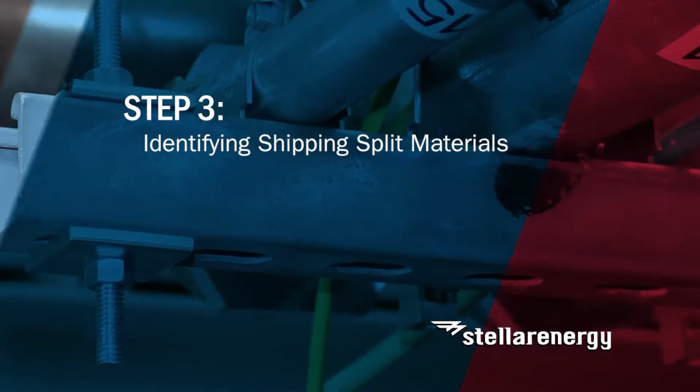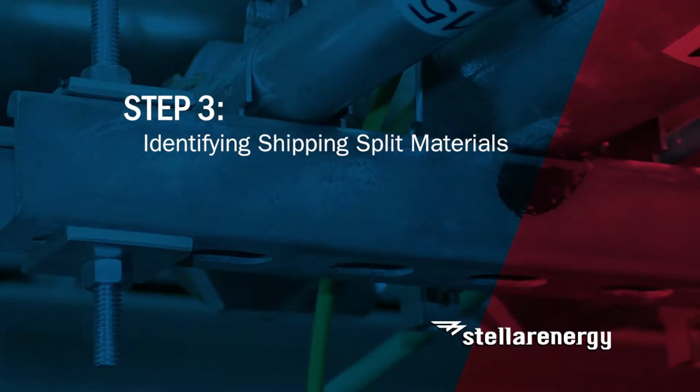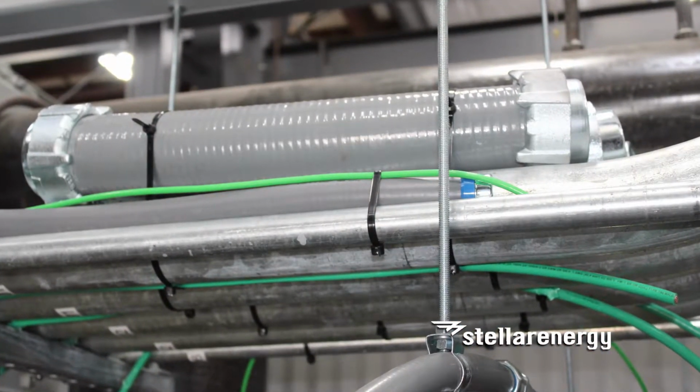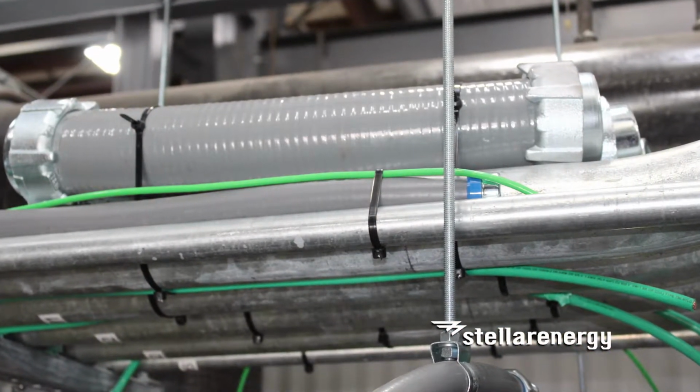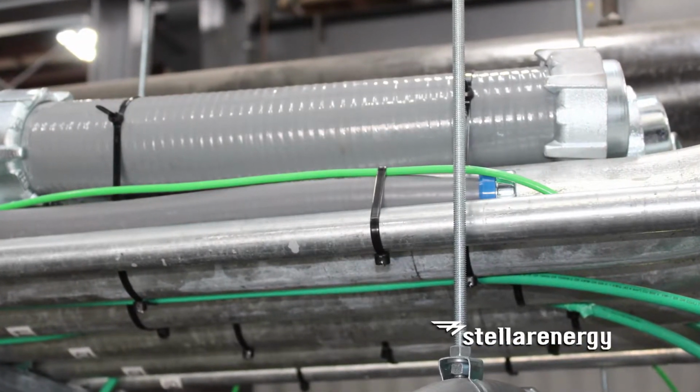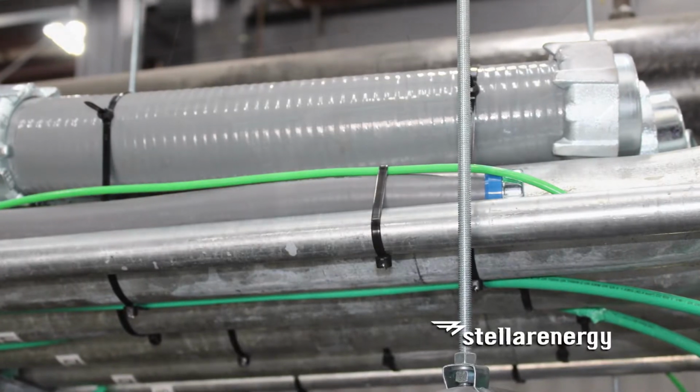Step 3. Identifying shipping split materials. Wherever feasible, Stellar Energy will secure any transition sections of rigid conduit, cable tray, or flexible conduit to permanently installed components on either side of the nearest shipping split.